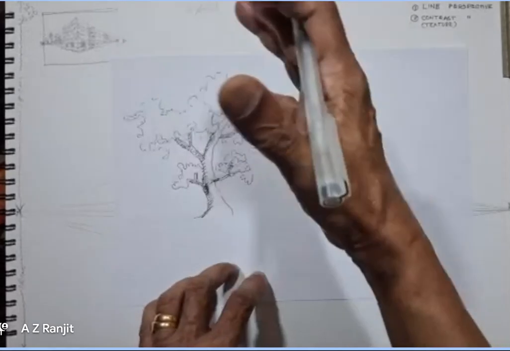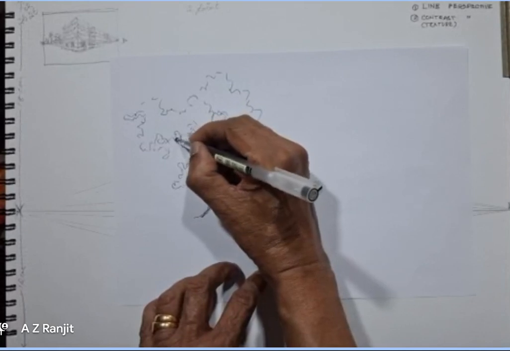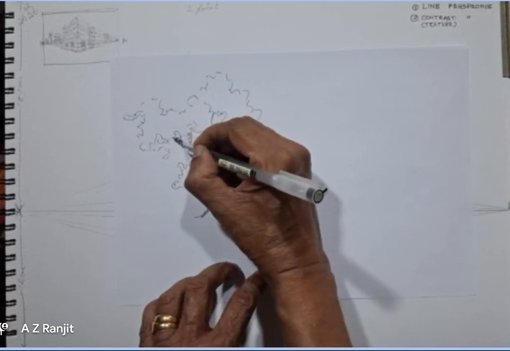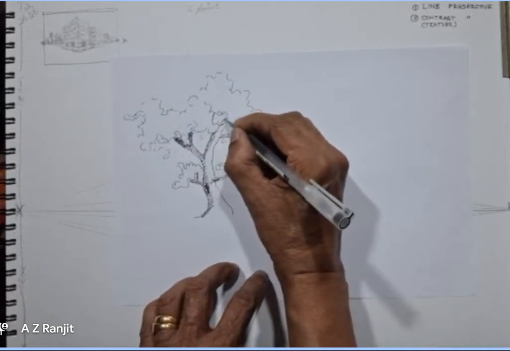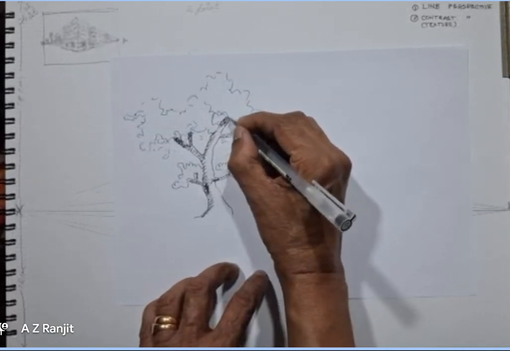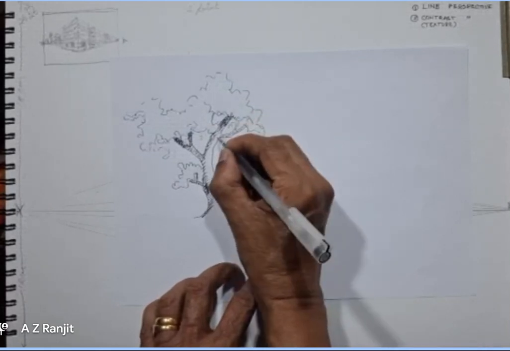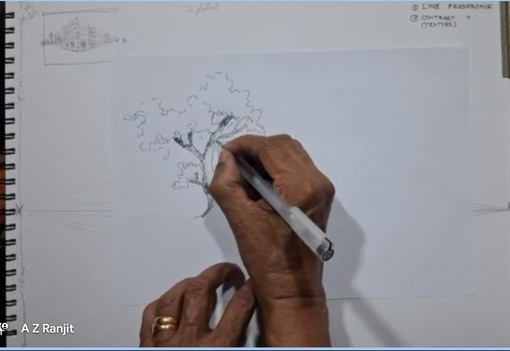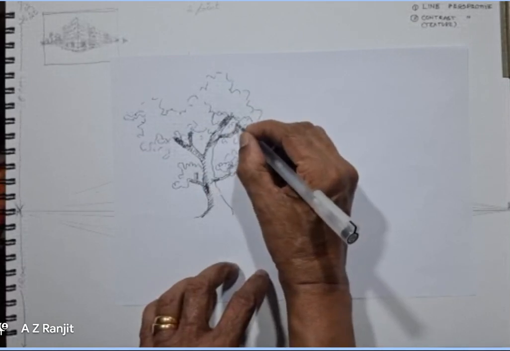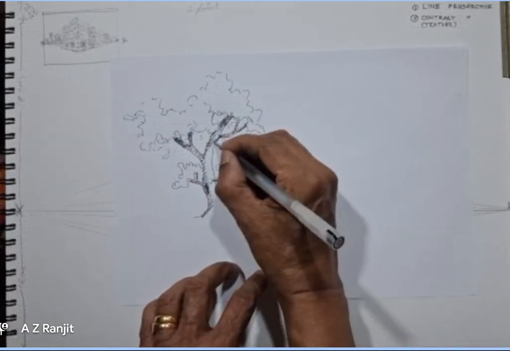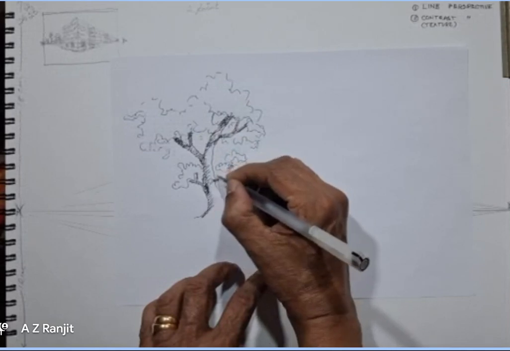Because these are bunches of leaves, the branches under the leaves will be darker, right? Obviously. If you want, you can ask why it would be darker, but if you understand, it's fine. Do you want to ask why it would be darker, or do you understand?